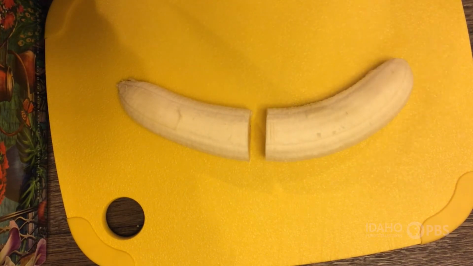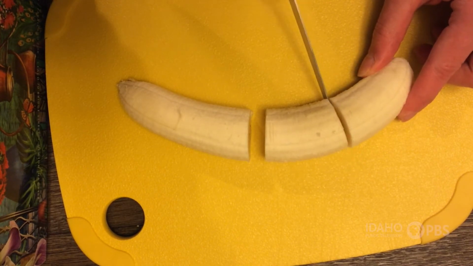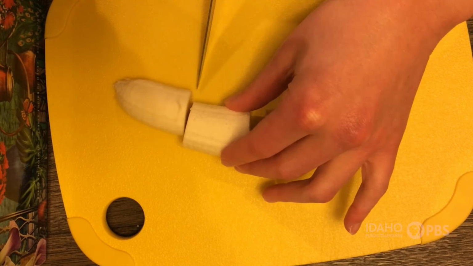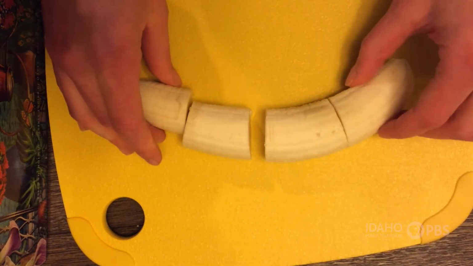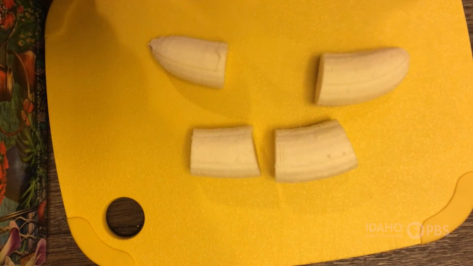Well, I have more than 2 people coming for dinner, so I should partition a little bit more. What I'm going to do is go right in the middle of this half and cut my half in half, and come in the middle of this one and cut my half in half. And now I have 4 equal partitions. We would call these fourths. There are 4 fourths to compose one whole.